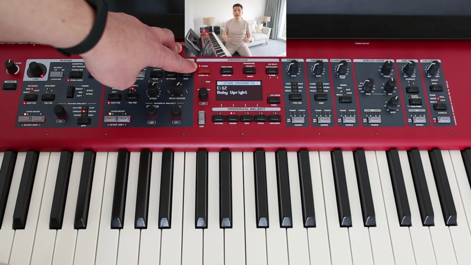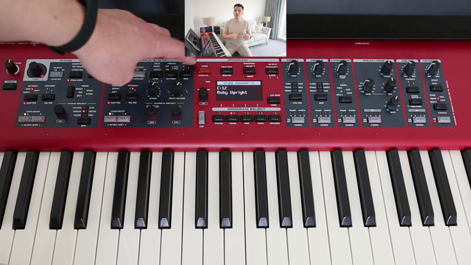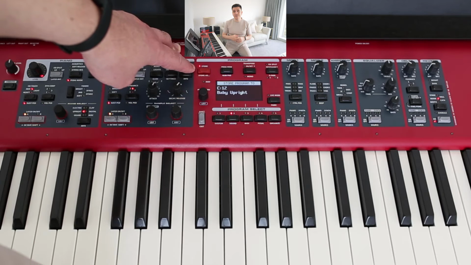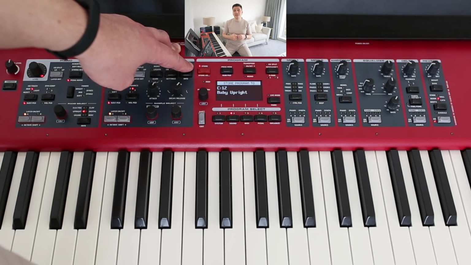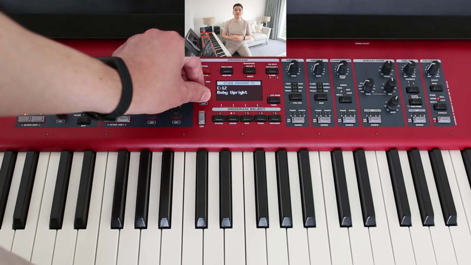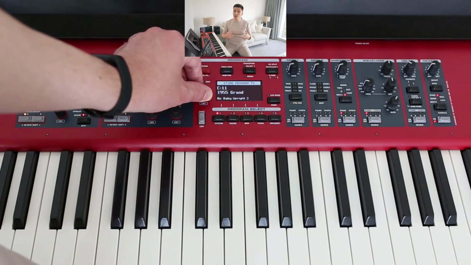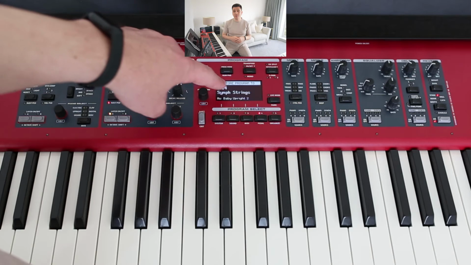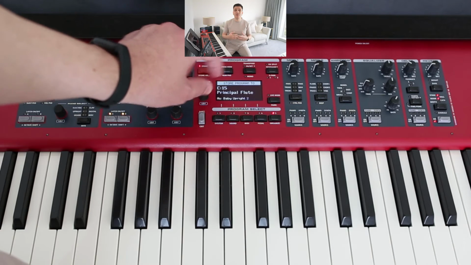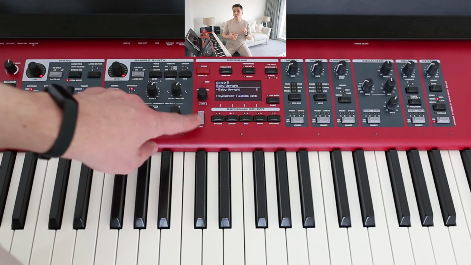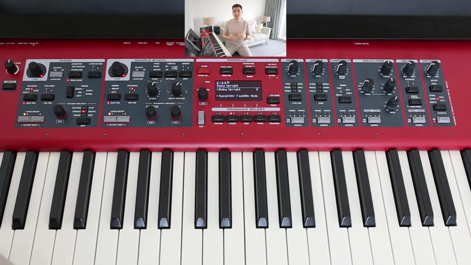If you want to store the edited version to the current location, replacing the original, simply press the Store button again. If not, use the dial and/or program select buttons to choose a different location. When you have found a suitable location for your program, press Store again to confirm the store operation. You can press Shift or Exit to exit the store process if you change your mind.